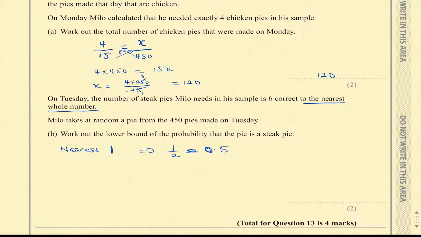So we got 6 now, sample. 6 minus the bound, which is 0.5, and 6 plus the bound, which is 0.5. So the lower bound will be 5.5, and the highest bound will be 6.5.